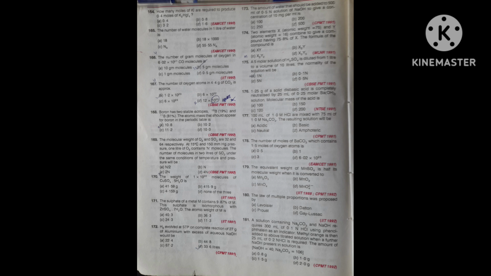Then 1000, already 500 ml is there, so deduct it: 1000 minus 500, that is 500.